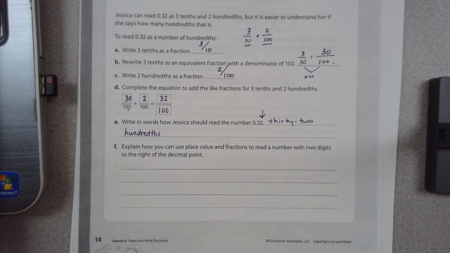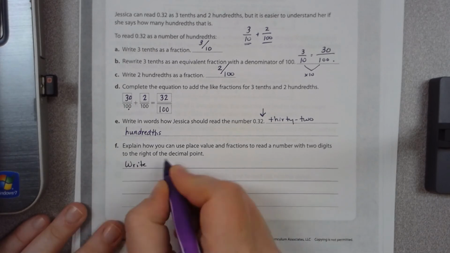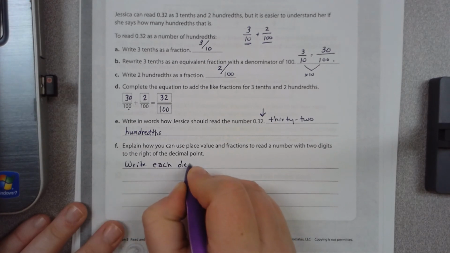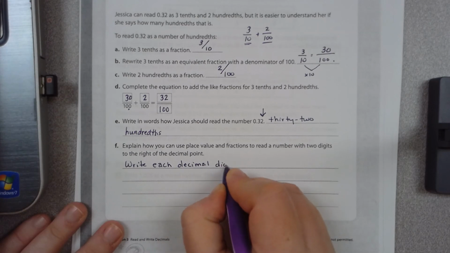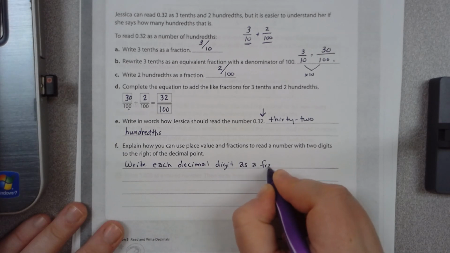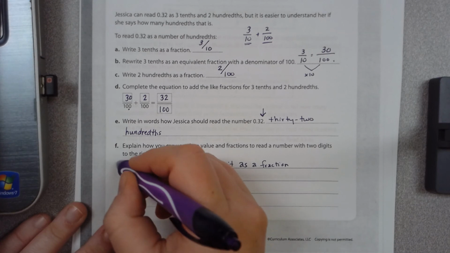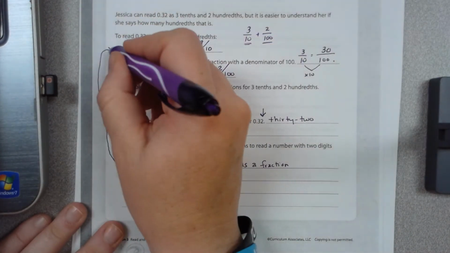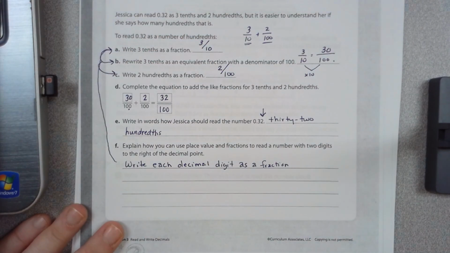That's how we could do it first. And what it means by this is what we did for A, B, and C.